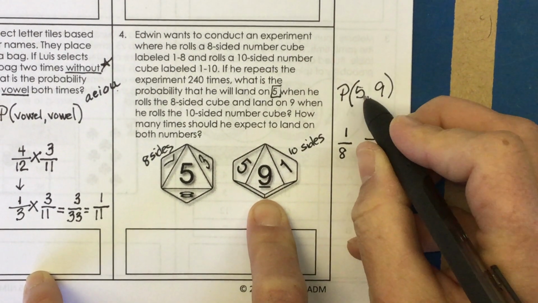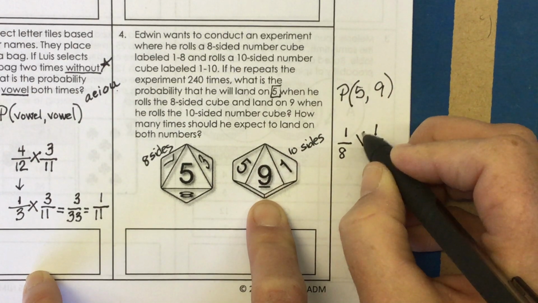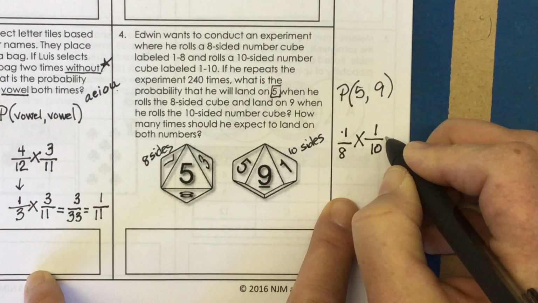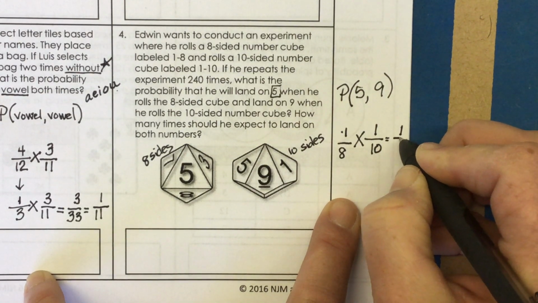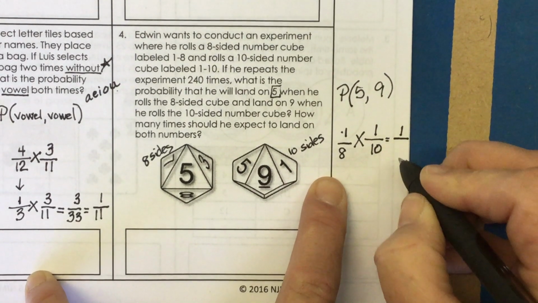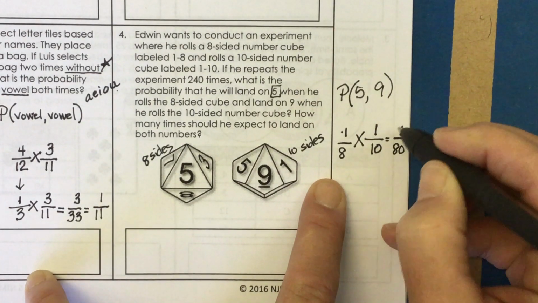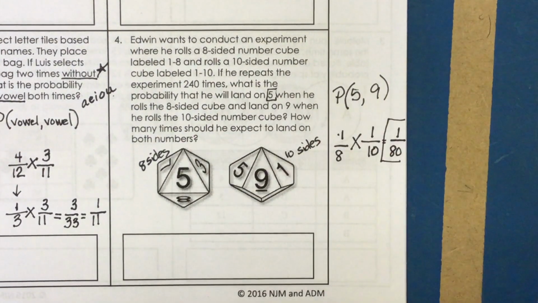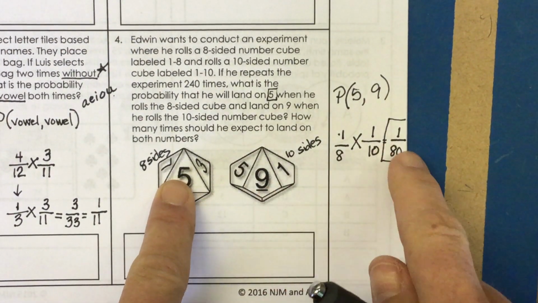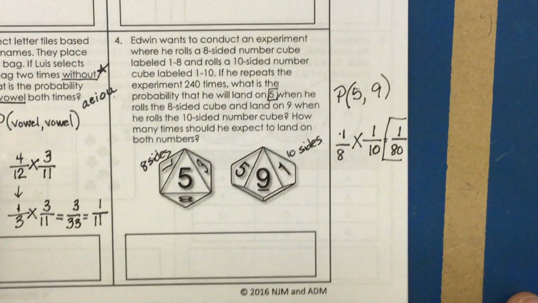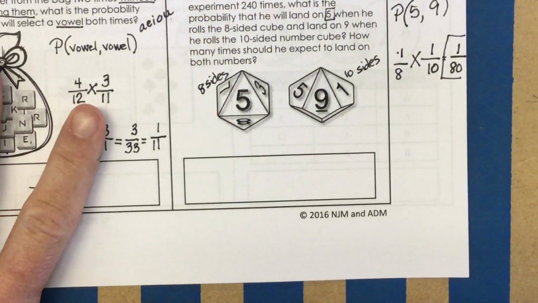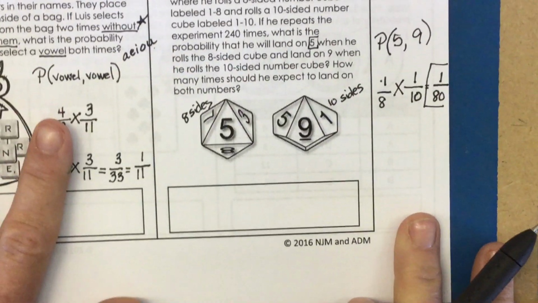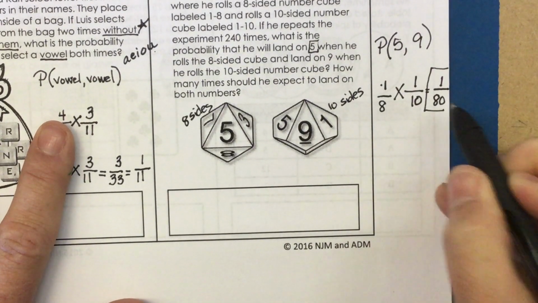How many times does it appear? And we know that when you have 2 events, you always multiply. So top times top is 1. I don't add. And then 8 times 10 is 80. So if I theoretically were to roll the first die, roll the second, for me to get a 5 and then a 9, it will happen 1 out of 80 trials. That's the theoretical probability.